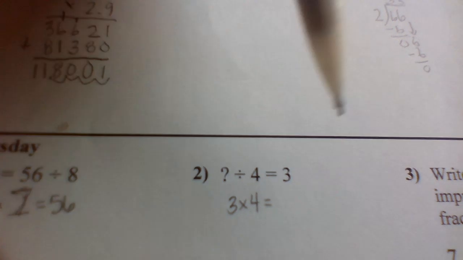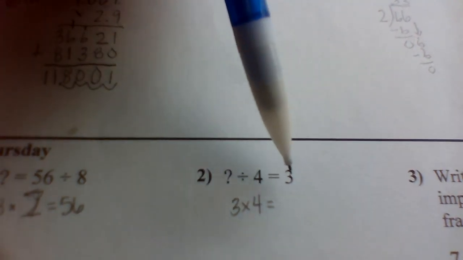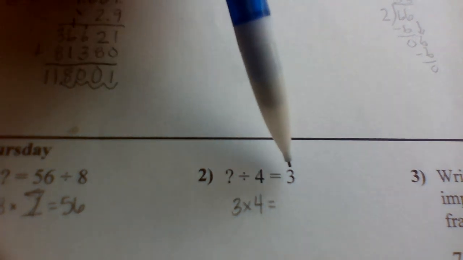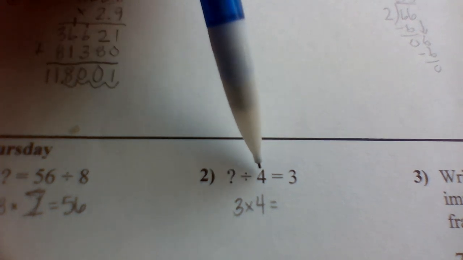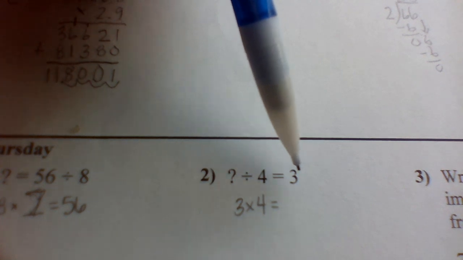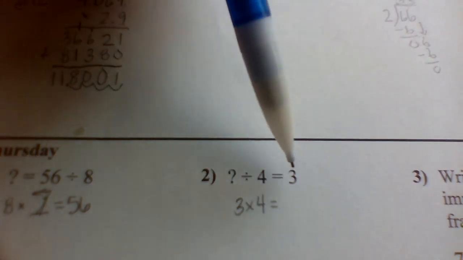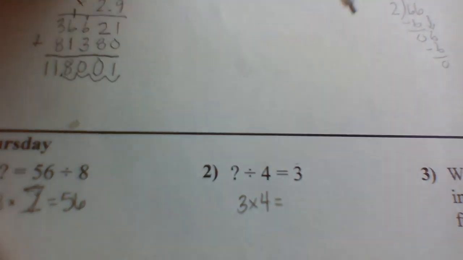Okay, on this one, I have some number divided by 4 gives me 3. So this number, when I split it up into groups of 4, gives me 3 groups. Or I can do it the other way and say this number, when I split it up into 4 groups, I have 3 in each group. So I'm just going to rewrite this as the multiplication. That's my inverse, right? And I'm going to start behind, and I'm going 3 times 4 equals 12.